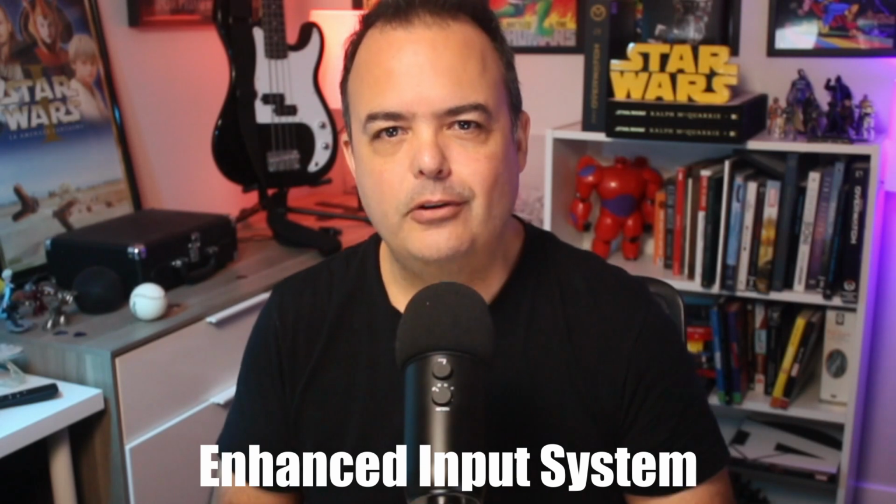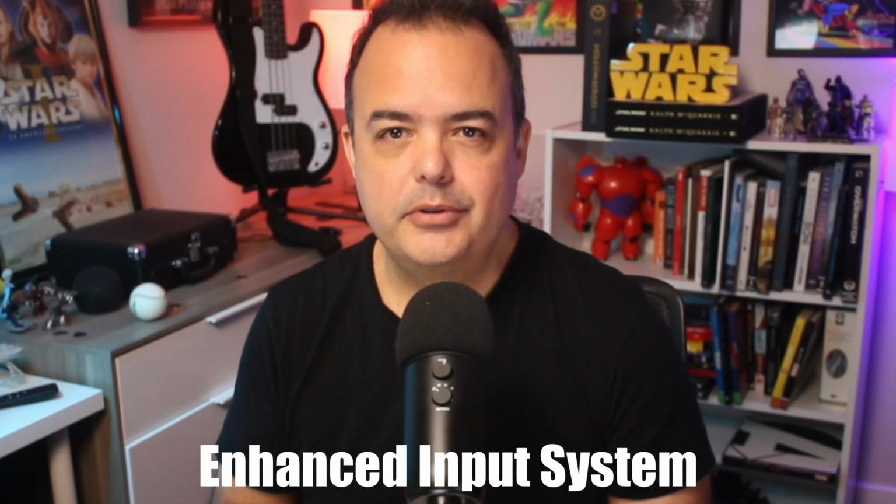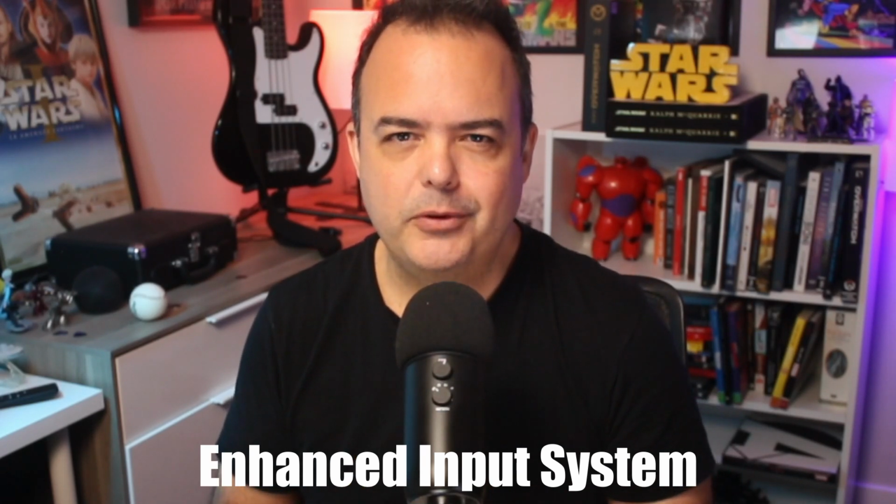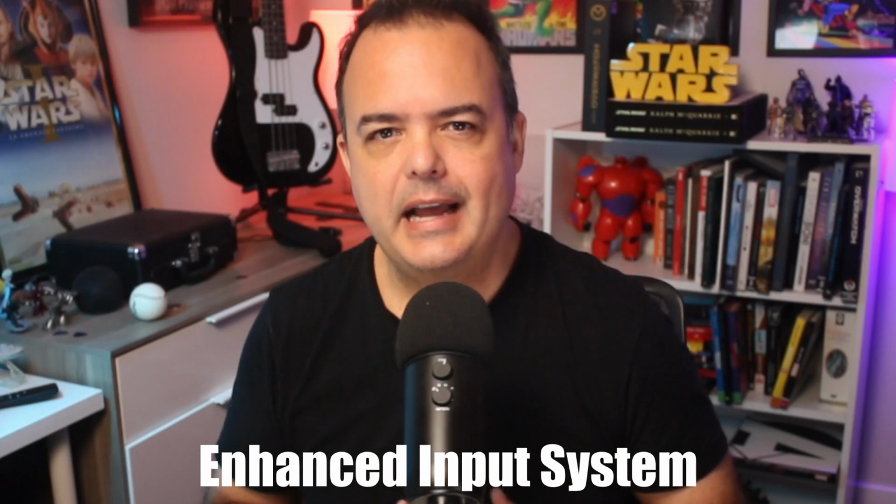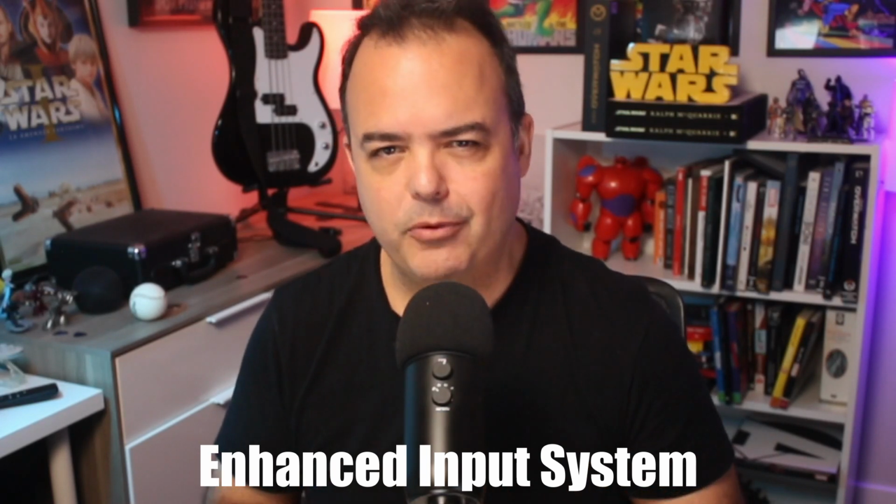Instead of using the old input setup, Enhanced Input gives us a much more powerful and flexible way to define how the player interacts with our game. And in this video, we'll start right at the foundation, creating input actions and organizing them into input mapping contexts. These two concepts are the building blocks of the entire system.